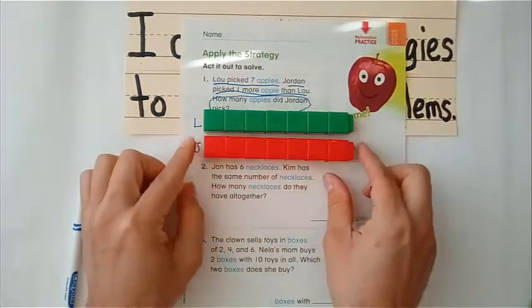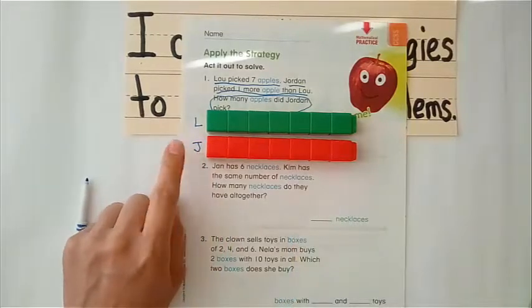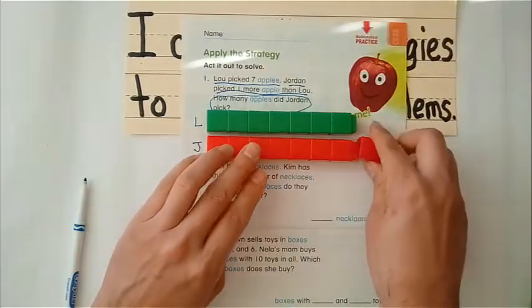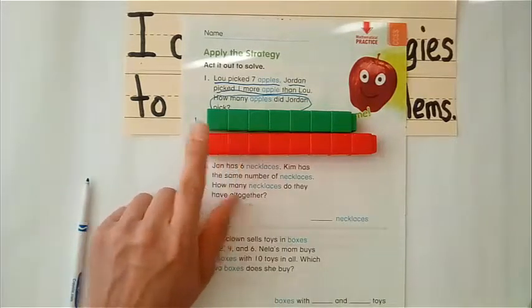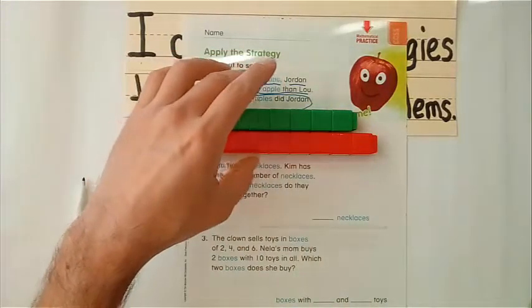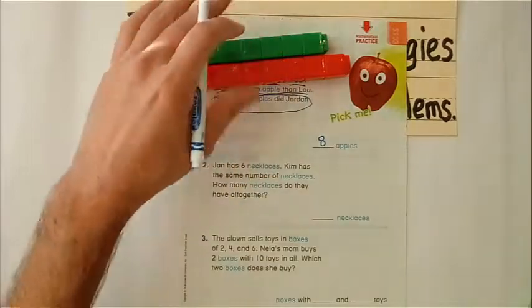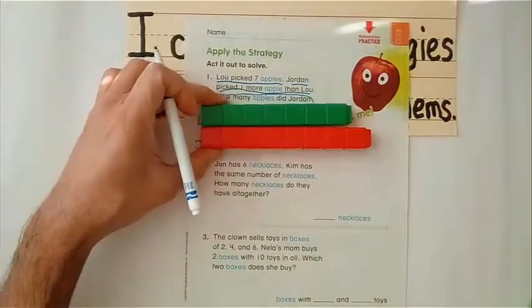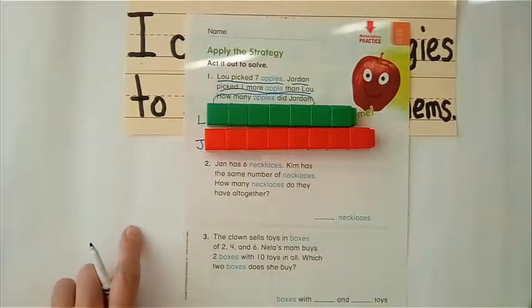So this is the same number of apples, but did they pick the same? No. Jordan picked one more. So let me add one more apple. So how many apples did Jordan pick? Well, 1, 2, 3, 4, 5, 6, 7, 8. He picked 8 apples. Okay, because that's one more than Lou's.